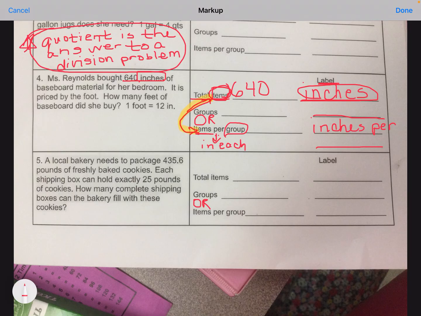So let's go back to the problem. Mrs. Reynolds bought 640 inches, there's my total, of baseboard material for her bedroom. It is priced by the foot. That means they don't tell me how much each inch is, they tell me how much each foot is. So what do I need to know? I need to know how many feet of baseboard.